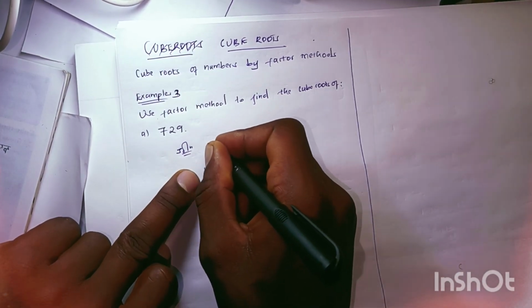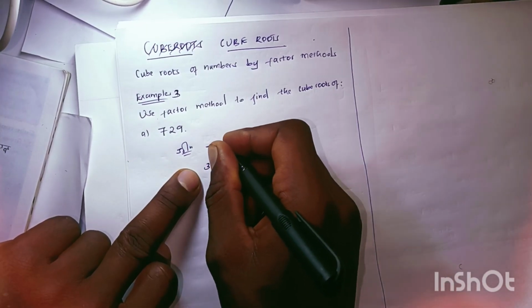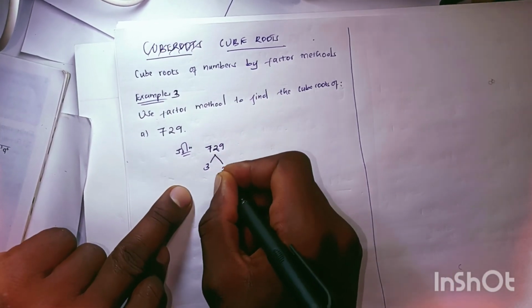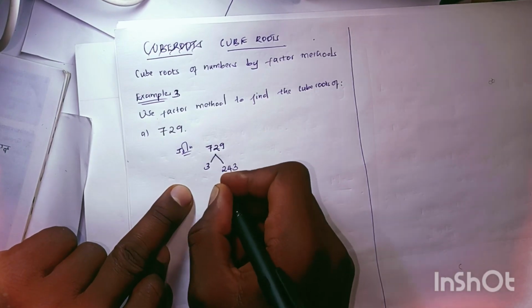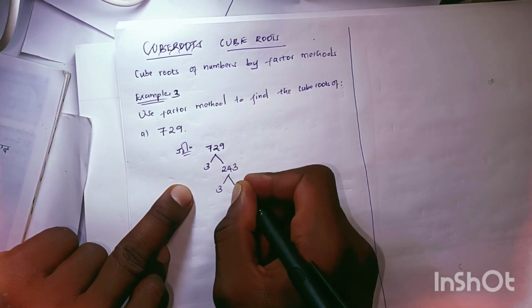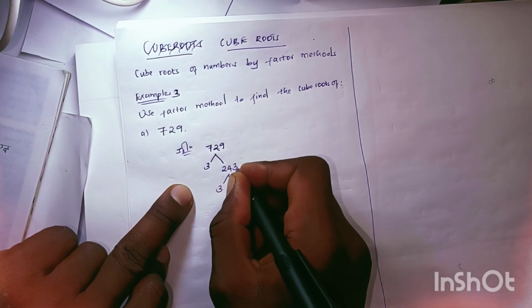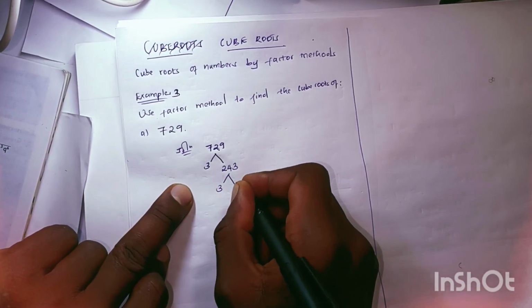Then 3 goes into 12 how many times? 4. And then 3 goes into 9 how many times? 3. Then I proceed again with 3. 3 goes into 24 how many times? 8 times. 3 goes into 3 how many times? 1 time.